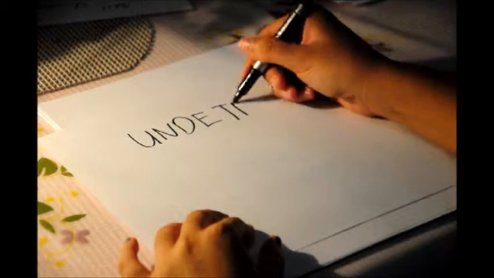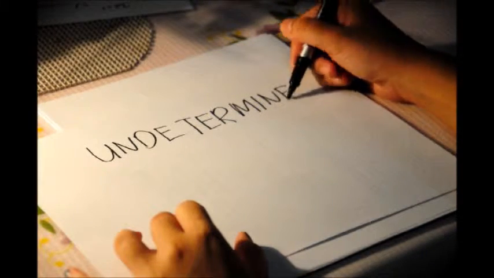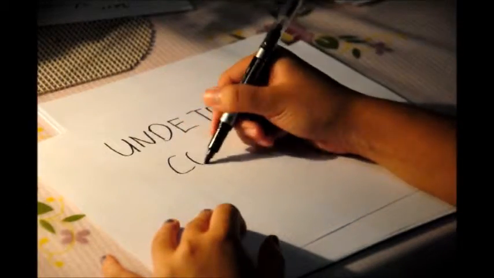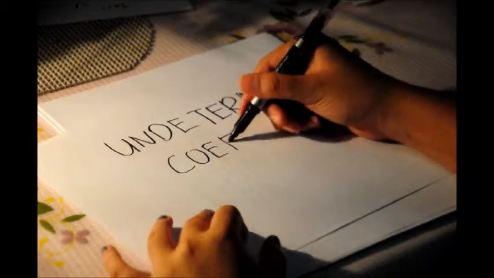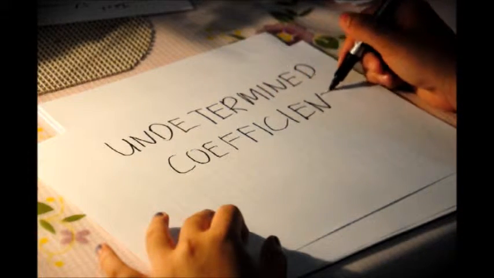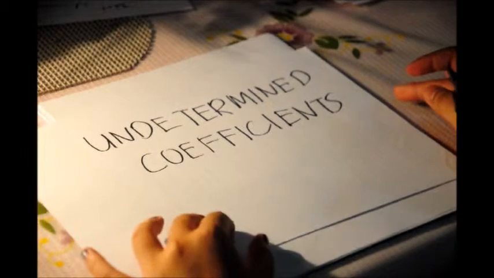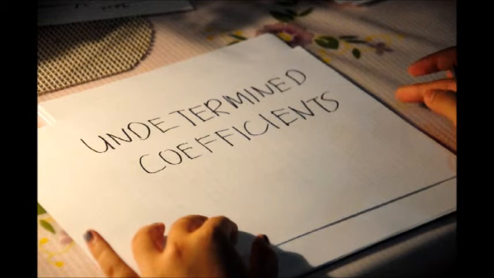Now, ladies and gentlemen, remember that we have solved the previous two equations using the method of undetermined coefficients.